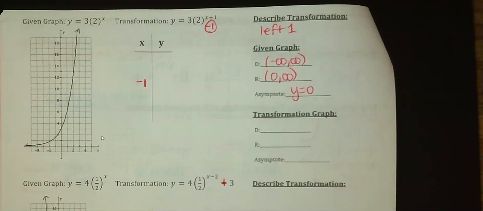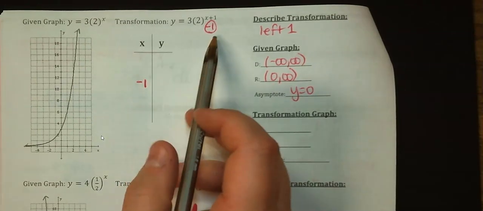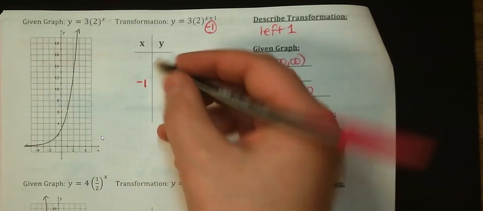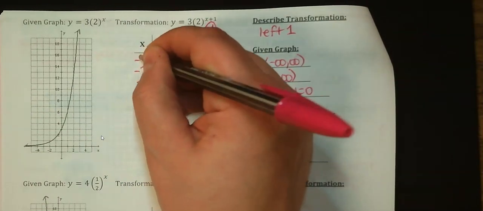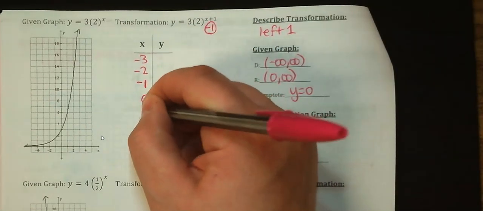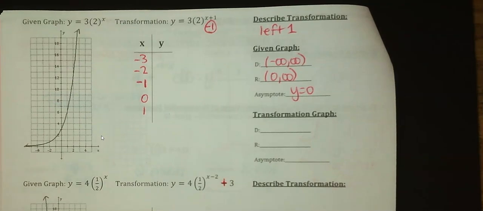Then I would do -2, -3 for a couple more negative numbers, and 0 and 1 for a couple more positive numbers. That gives you a better idea of the graph. So whatever sets that exponent equal to 0, put that number in the middle of the table, do a couple smaller, a couple bigger, and that should give you a really good picture of the graph.